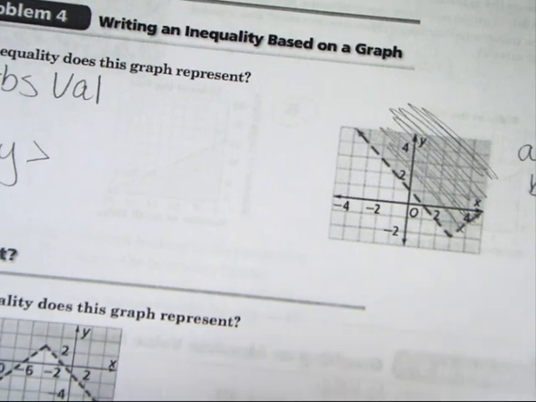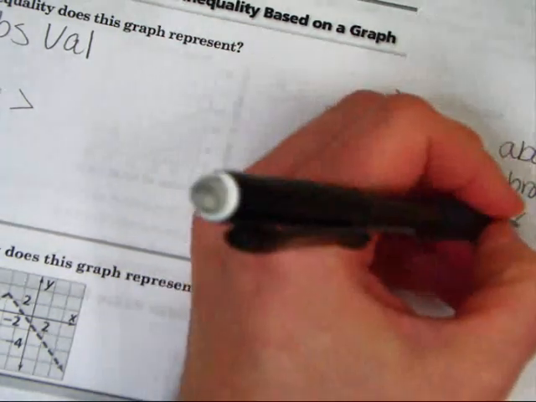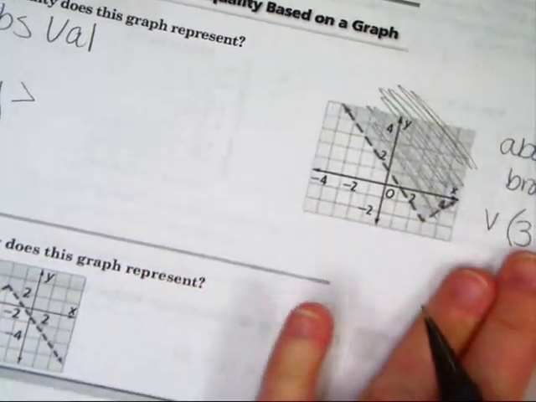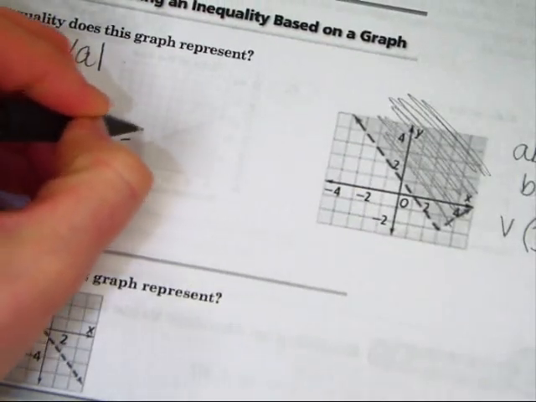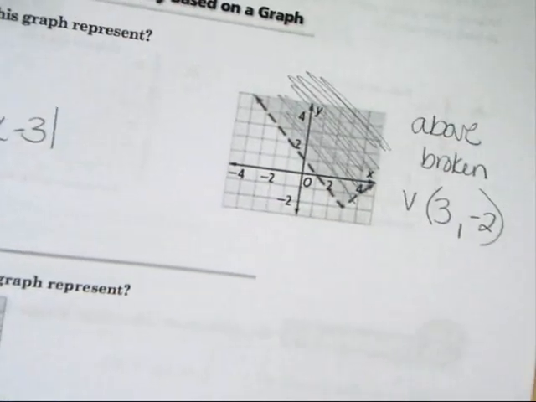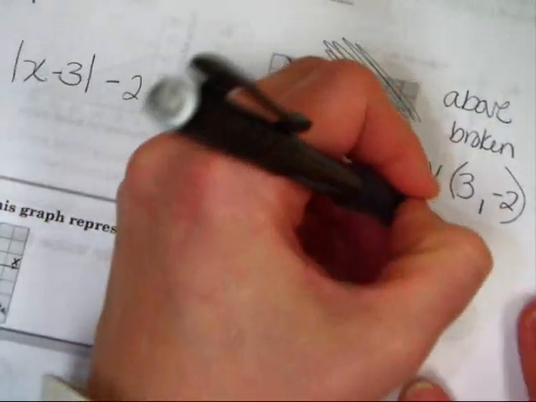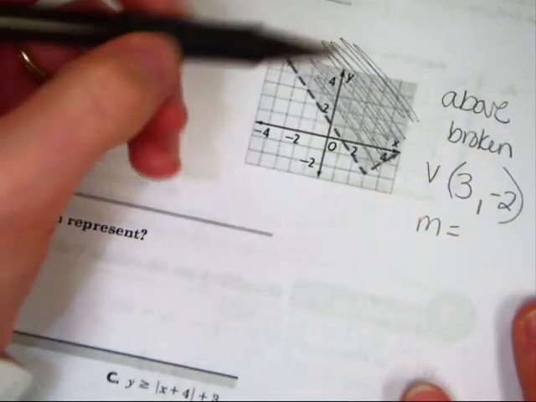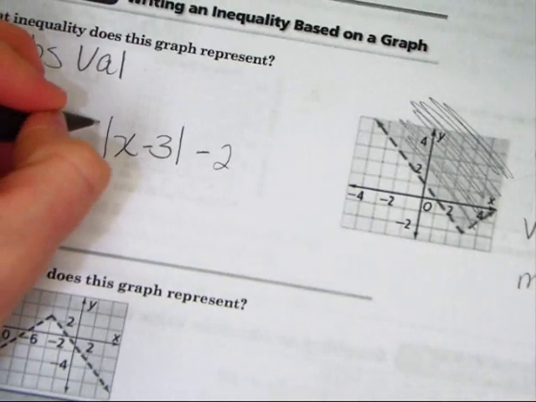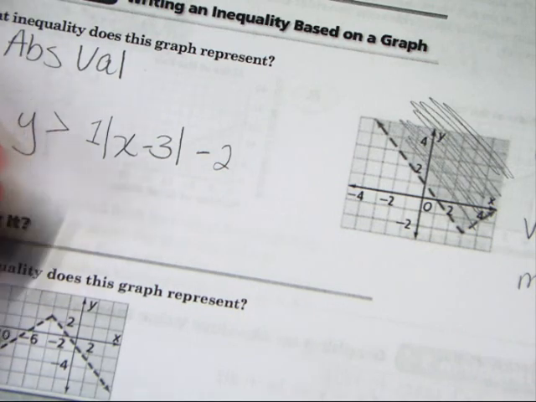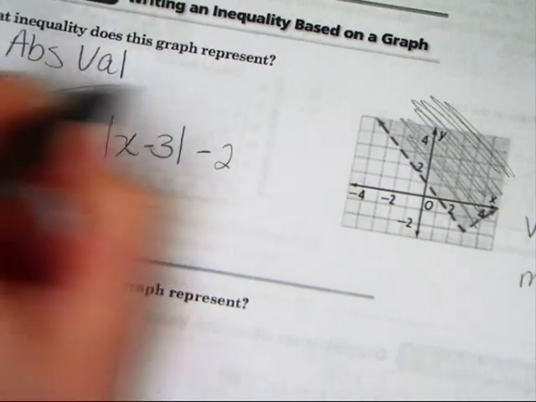Now what I need to do is come up with my vertex. The vertex in this problem is over 3 down 2. So I have to take this information and put it into an equation. Well, that would be x minus 3, remember how it's opposite, and then minus 2. Remember how that one stays the same. The last thing that you usually need is your slope. It looks like it goes up 1 over 1, up 1 over 1. So I would have a positive 1 out here in front, but we usually don't write it if there's nothing else there. So this is the inequality.